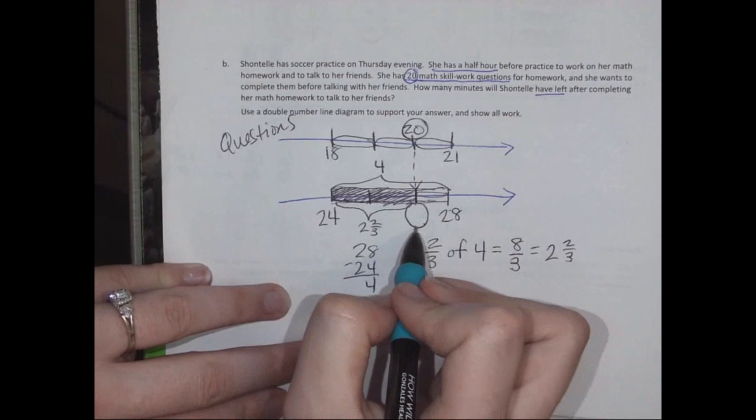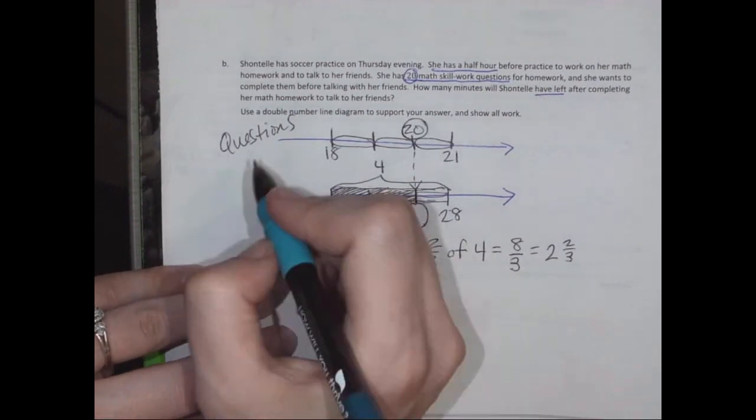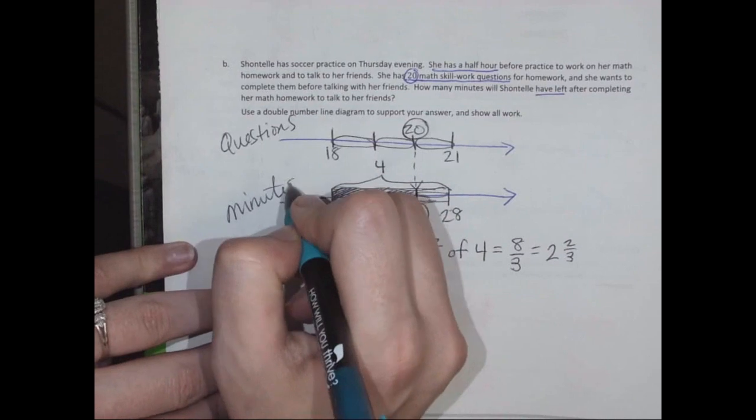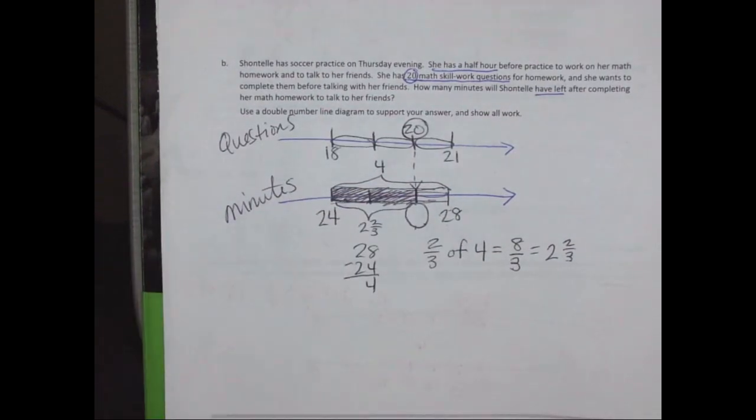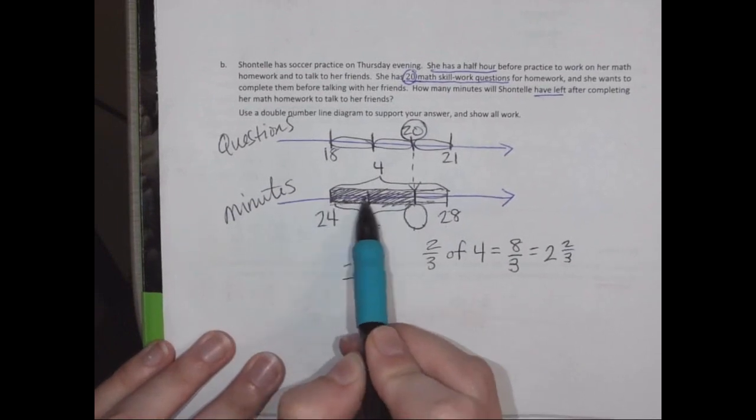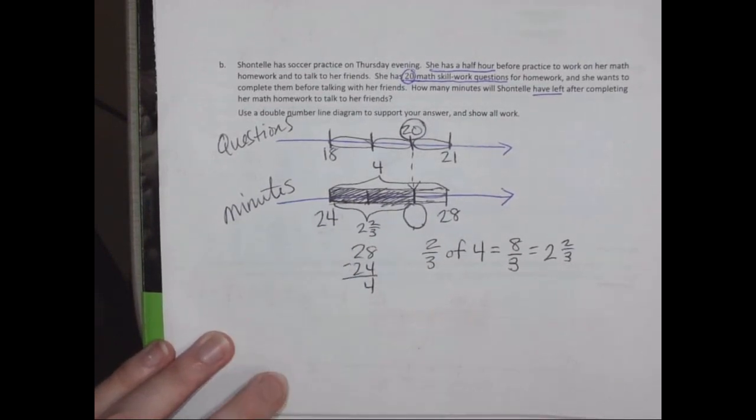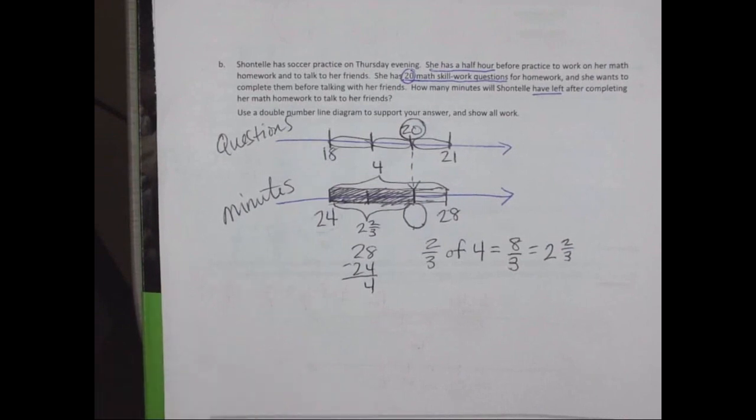How do I find this number? The number of minutes it takes her to answer 20 questions. Rocco? How do I find this number? I know this part is worth 2 2/3, and we started with 24. Actually, I don't know if this would work or not, but I was thinking we could probably add another... okay, let me pause you.